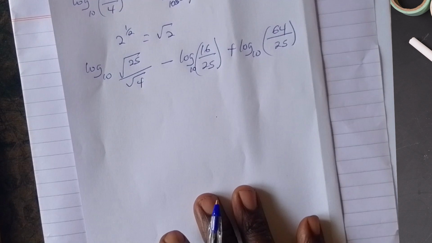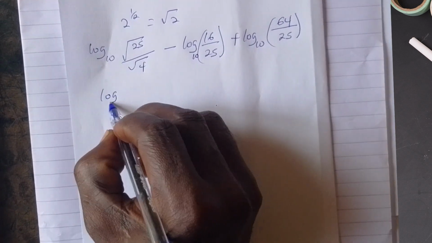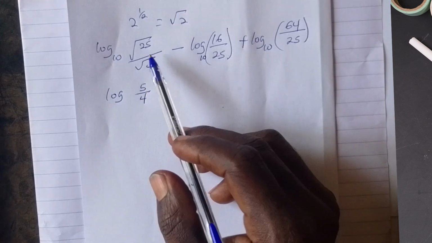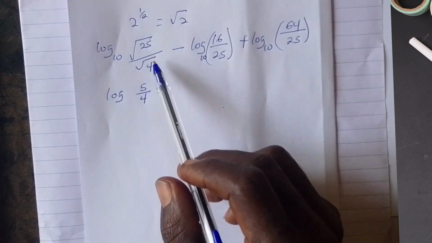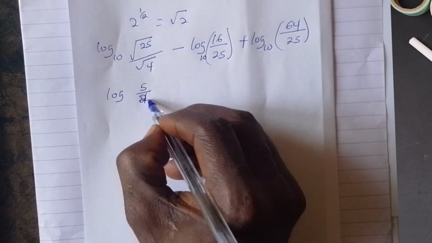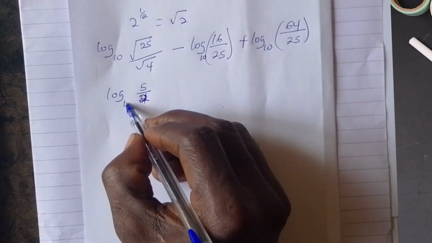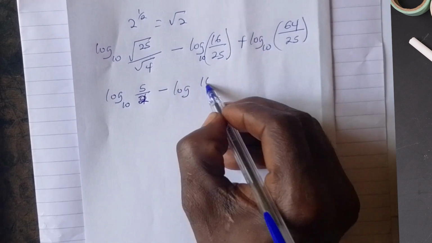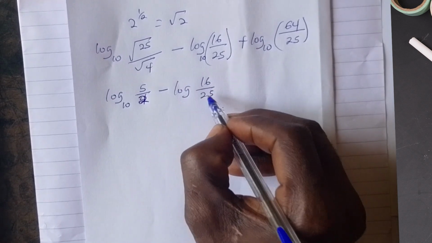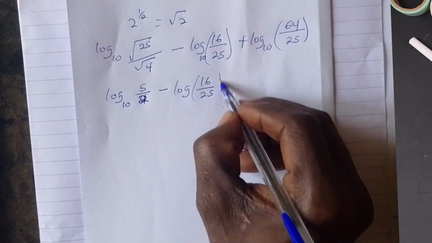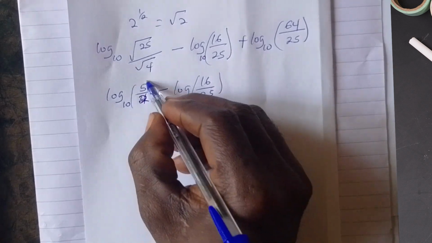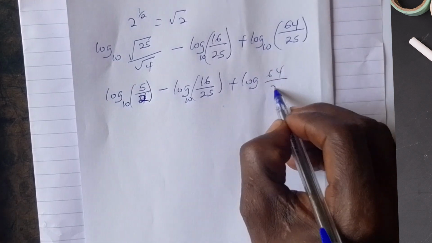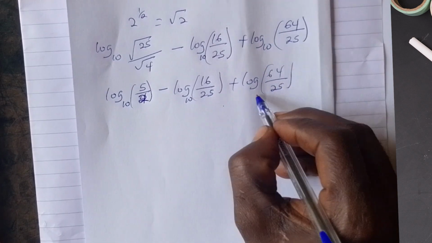This will give us log 5 over 2, that is, the root of 25 is 5 and the root of 4 is 2, to the base of 10, minus log 16 over 25 all to the base of 10 plus the log of 64 over 25 all to the base of 10.